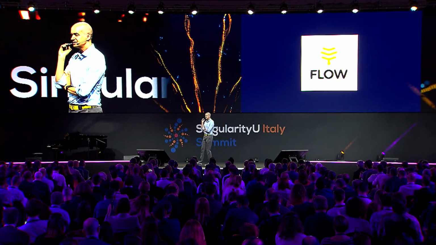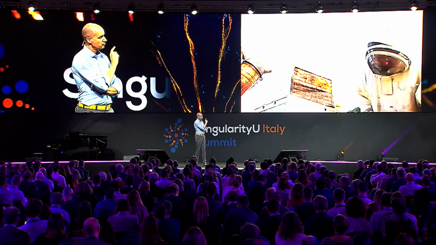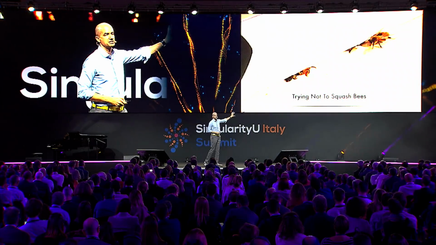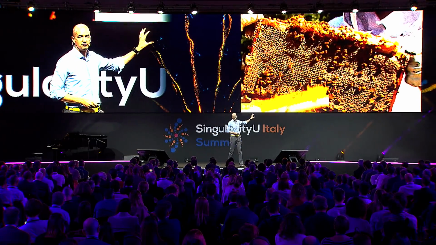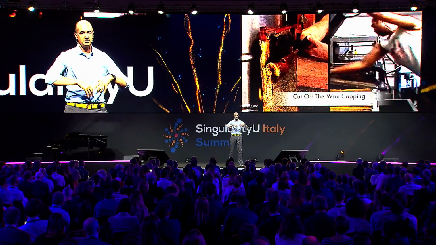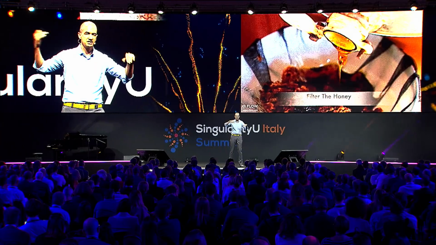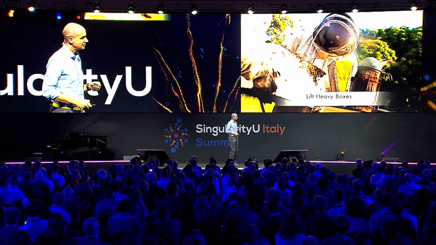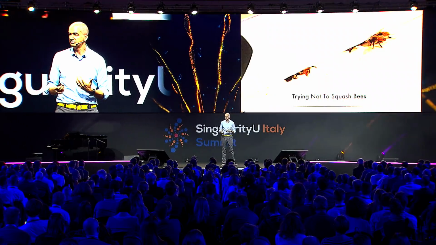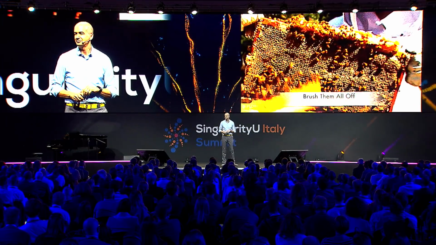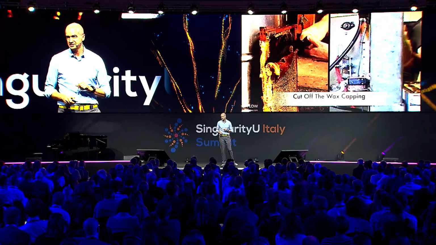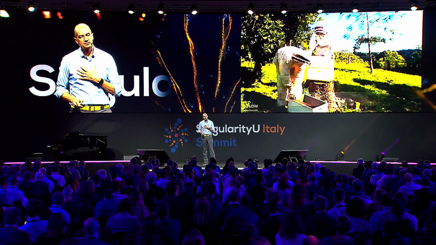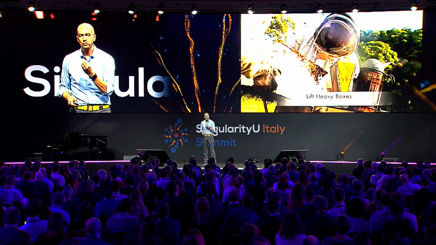So there's a thing called Flow. If you know anything about beekeeping, this is the way we do beekeeping today. This hasn't evolved over the last millennia. You've got a beehive, the bees bring the honey in, you smoke the bees out, you scrape off the honey. It's a pretty involved process, you get stung. Not particularly nice. A father and son team decided that there must be a better way.